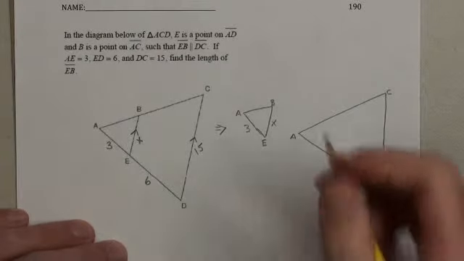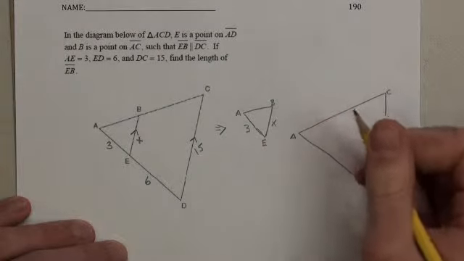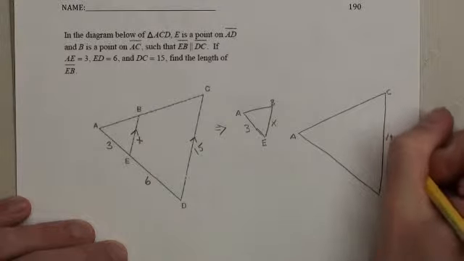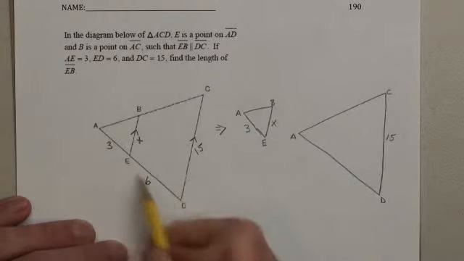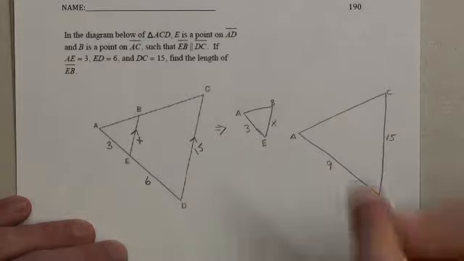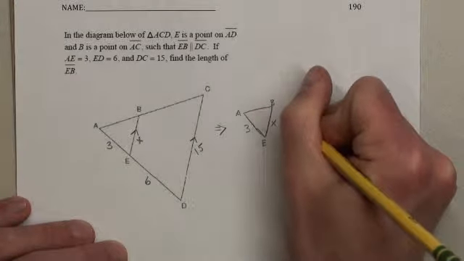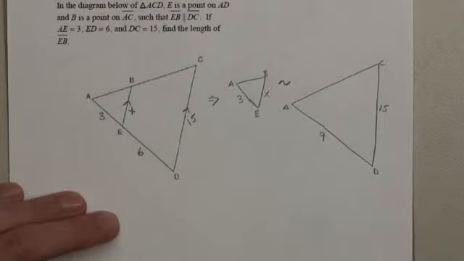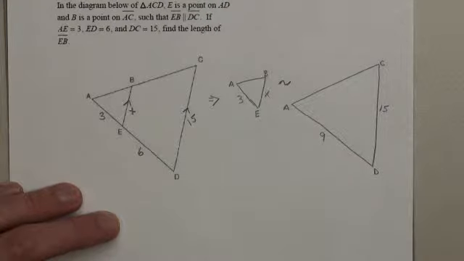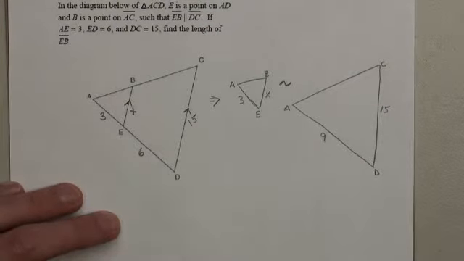I know that this side is 15, and AD is 3 plus 6, which is 9. These two triangles are similar, which means the sides are in proportion. The ratios of the corresponding sides are equal.